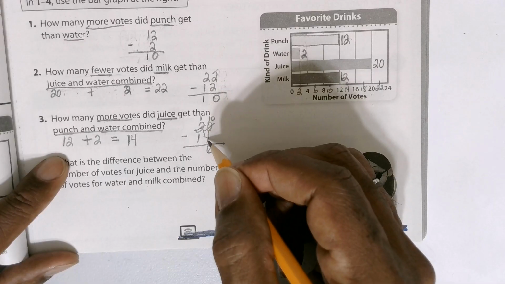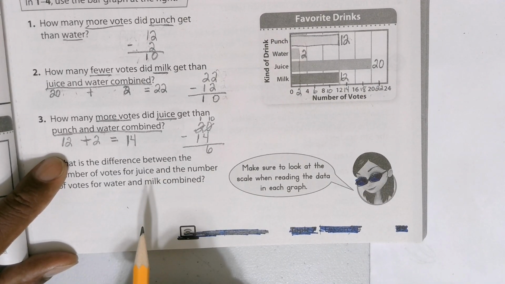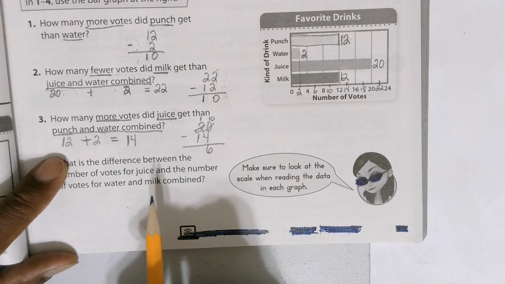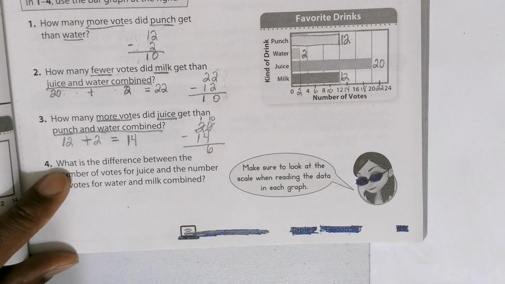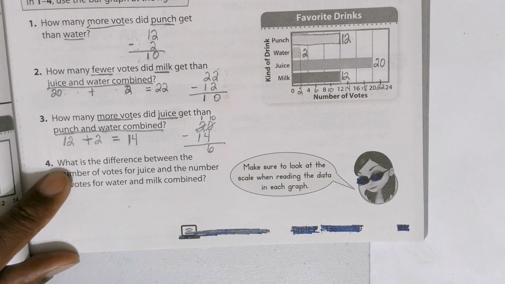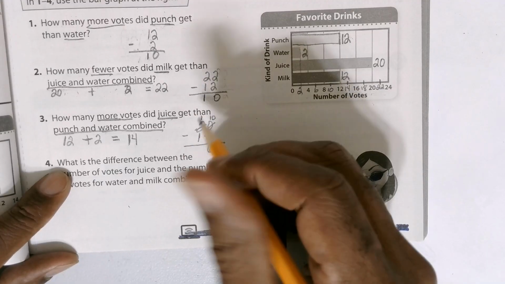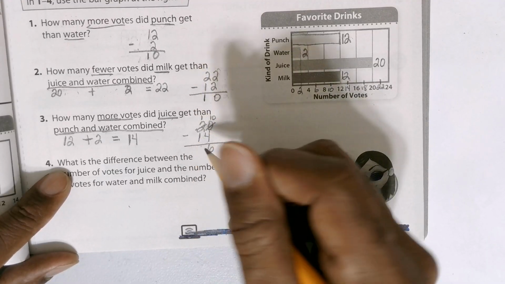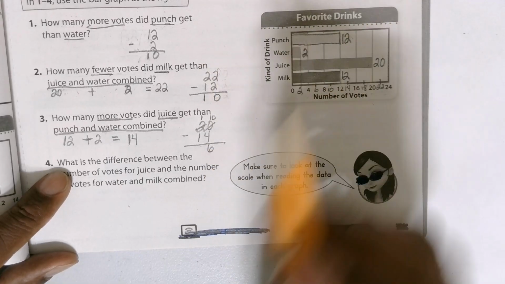So 20 minus 14 equals 6, boys and girls. So juice got 6 more votes than punch and water combined. And we know 1 minus 1 is 0. You can put the 0 here, but you don't have to. It's 0. We won't change the number at all.